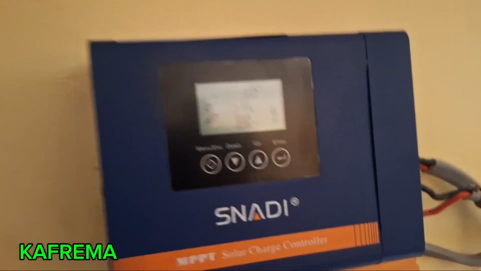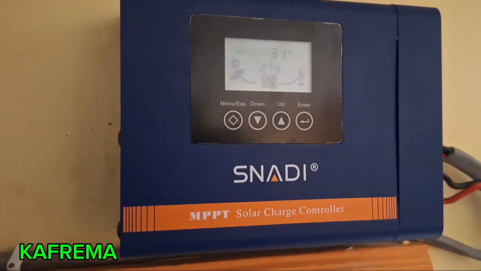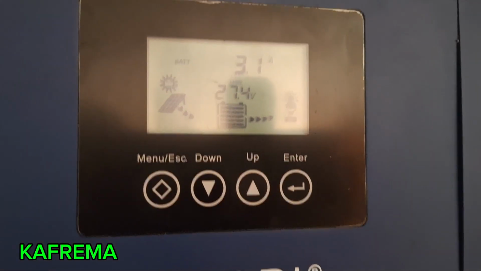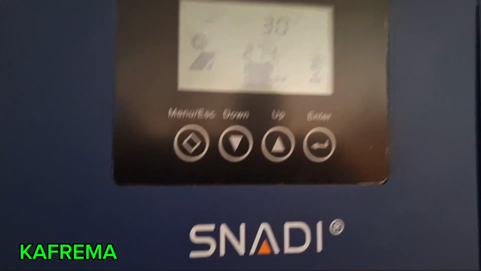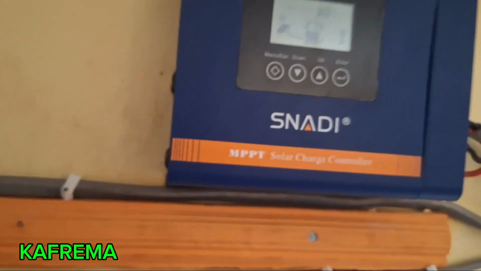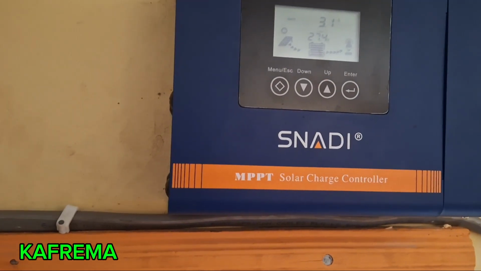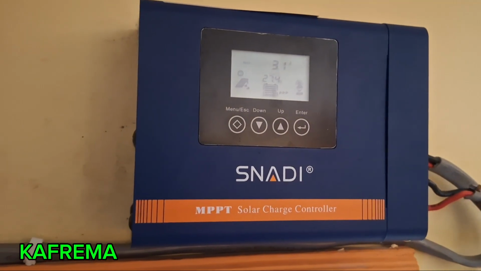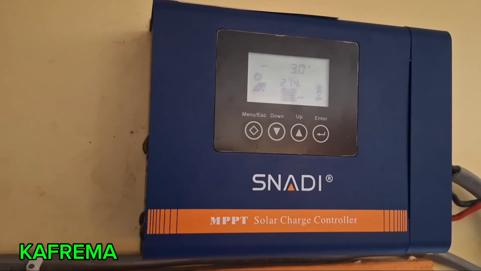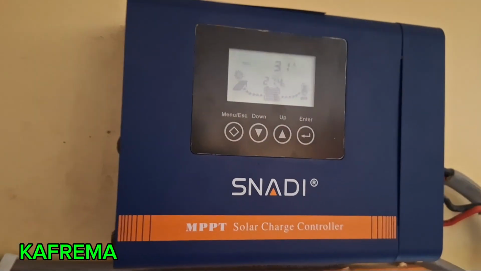Also, you can have an MPPT charger without an inverter, like this one. This one is a Snadi. Right now it's providing 3.1 amperes. You see how it is working. This is an MPPT charge controller, a 40 ampere MPPT, and it is for beginners. You just use an MPPT charge controller, then an inverter separately.